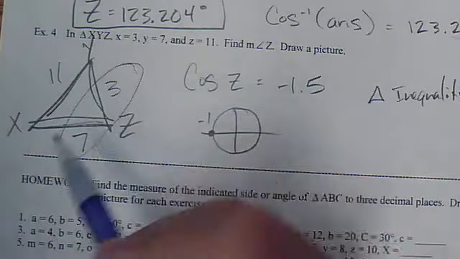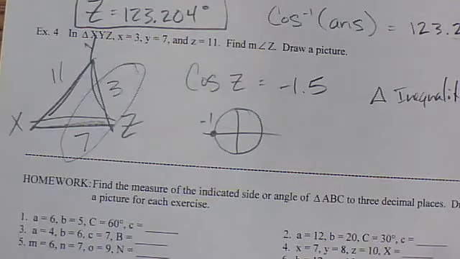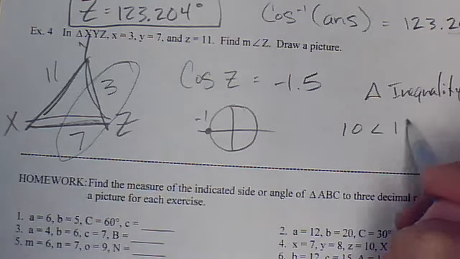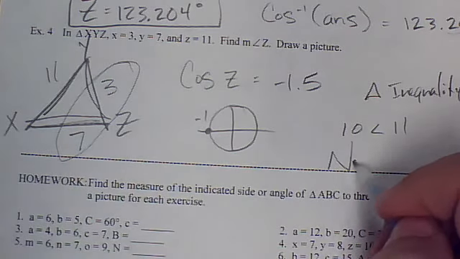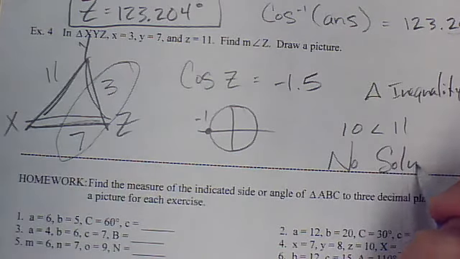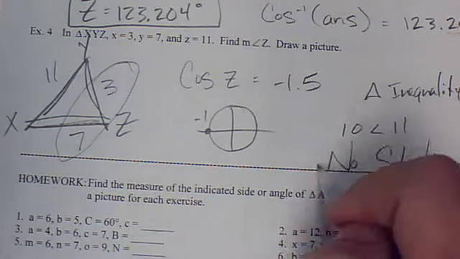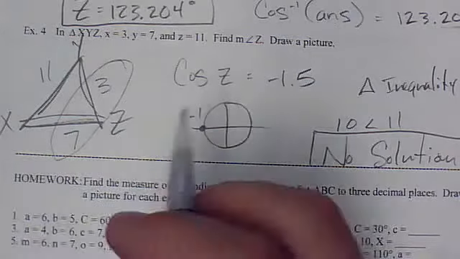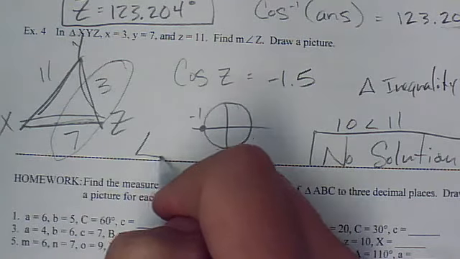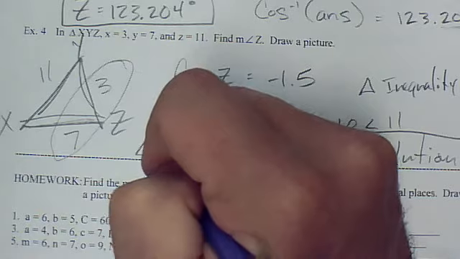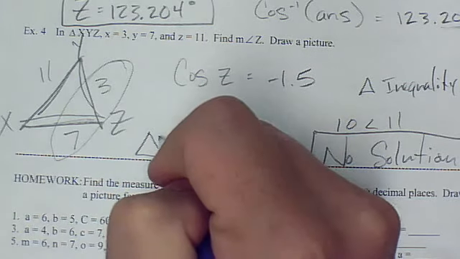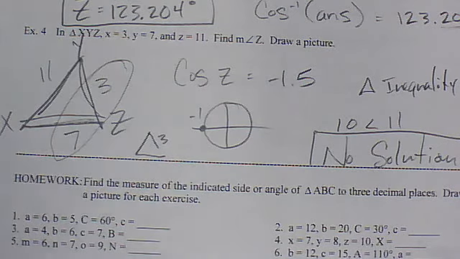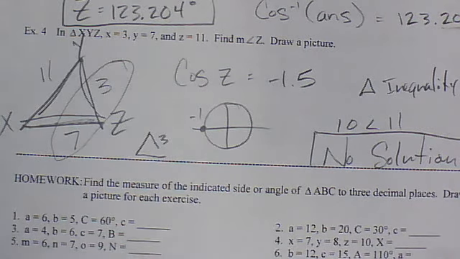So right there, when you add those 2 sides, you get a number less than. So 10 is less than 11. Therefore, you get no solution. Okay? Because what you're looking at is a triangle like this, where that short side is not long enough to make a triangle.